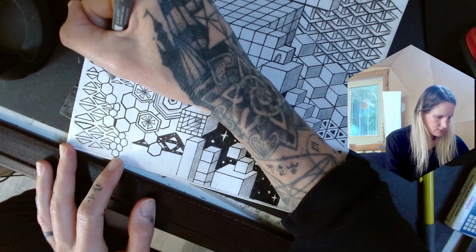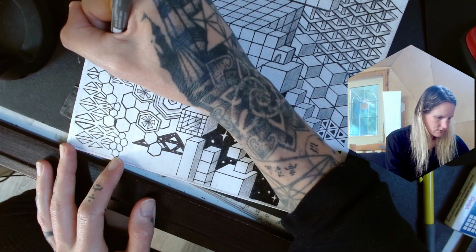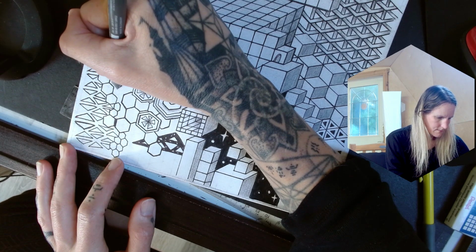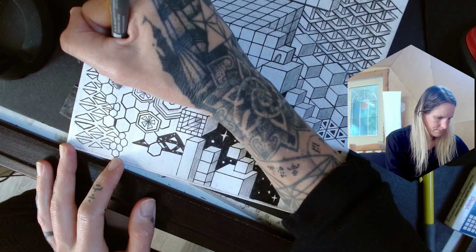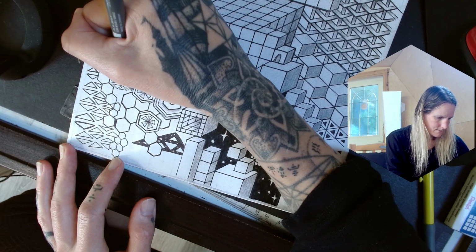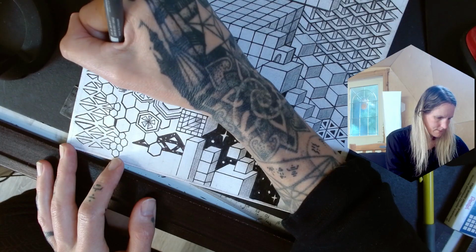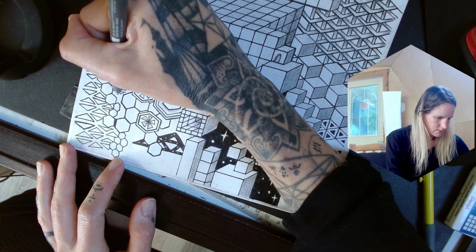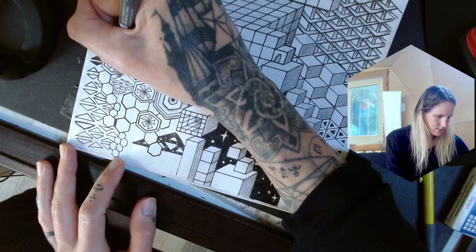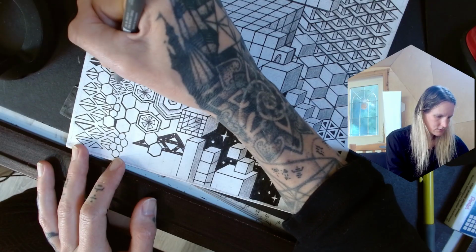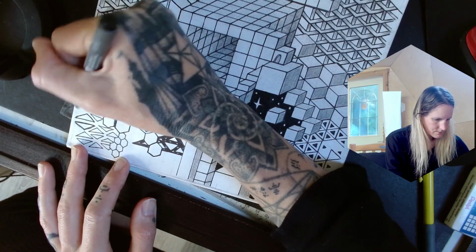Like that. Random triangles. And now let's put circles all throughout these two.